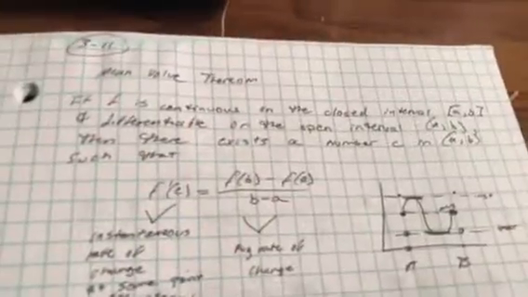Because there has to be, because of this theorem, which is pretty much the same as the last theorem, just a little bit different. That's all for this lesson, YouTube.